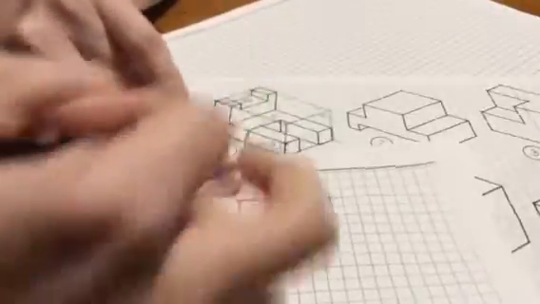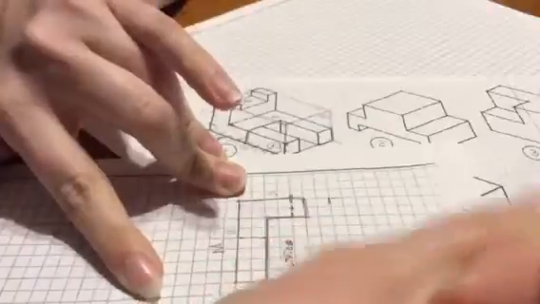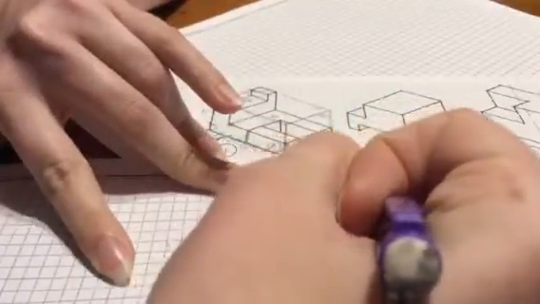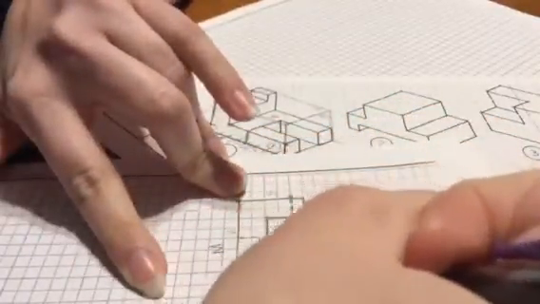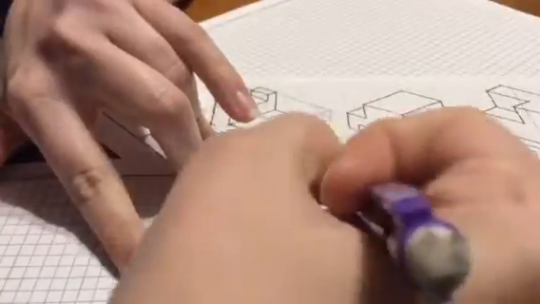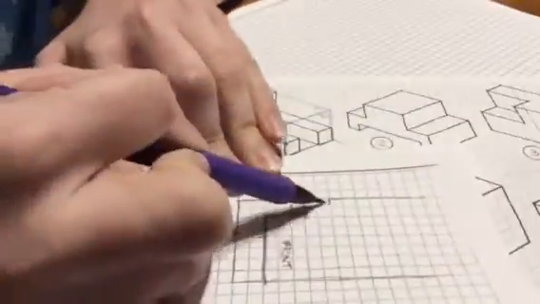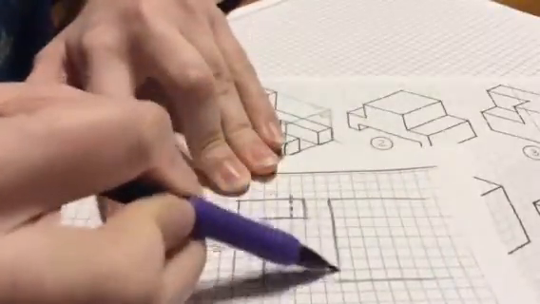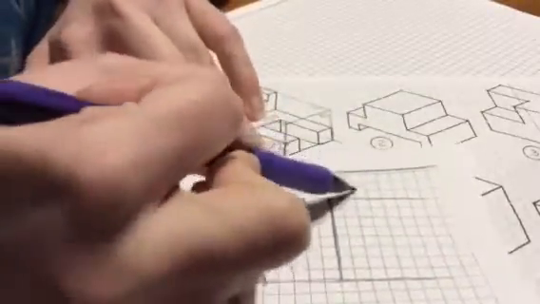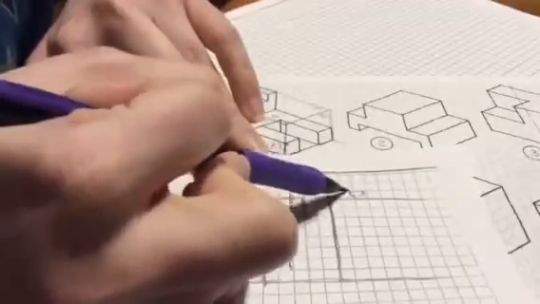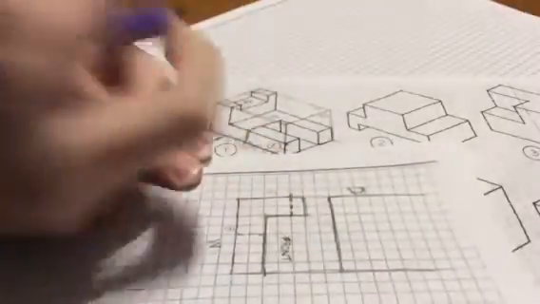Now we already have our width right here. And remember, the width transfers up along the top view. So let's just go ahead and transfer that up. Just like that. So we know where it begins. Now we need to figure out where it ends. So we're going to find our depth. So how far back it goes.